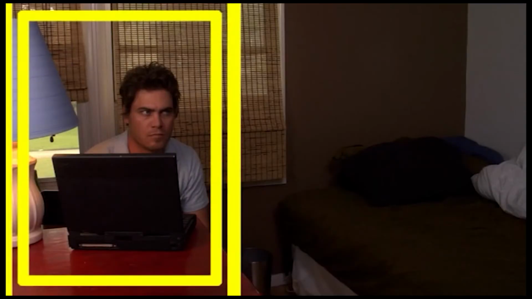Now look at the framing. You see how he's just occupying a very small part of the frame, and that's not what we were trying to go for in this particular circumstance. We wanted him to be a little bit more centered. We didn't want him to be quite so far off to the left-hand side.